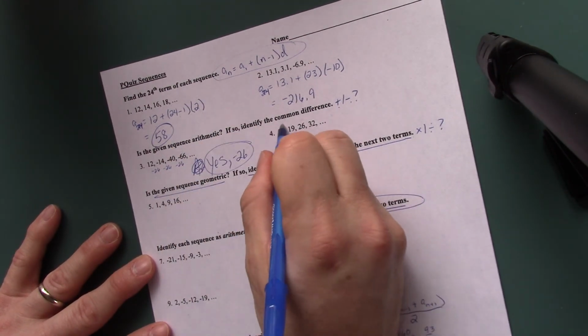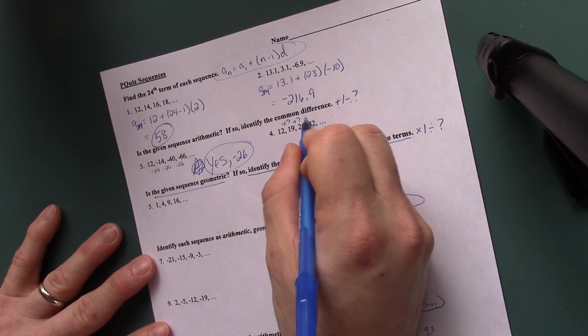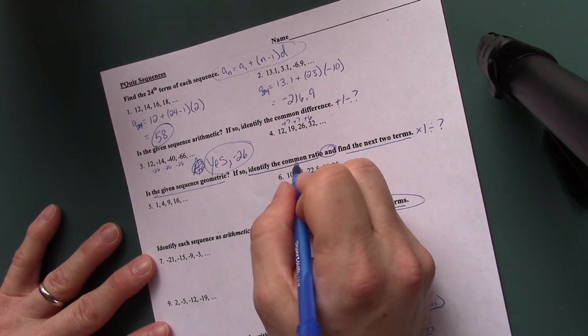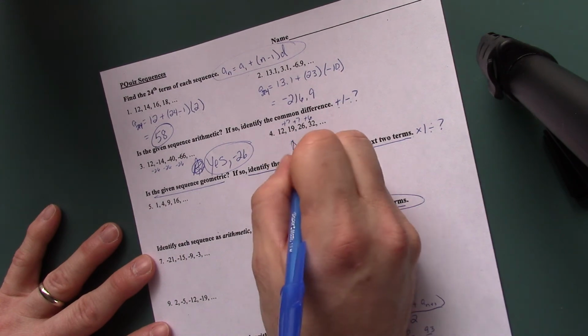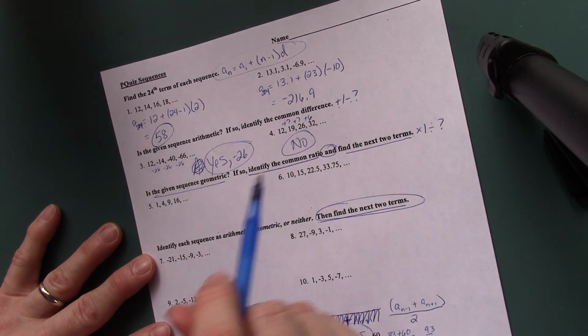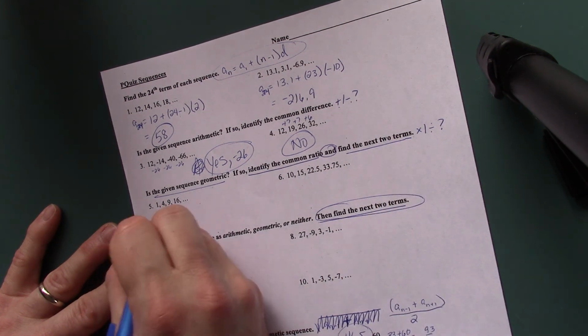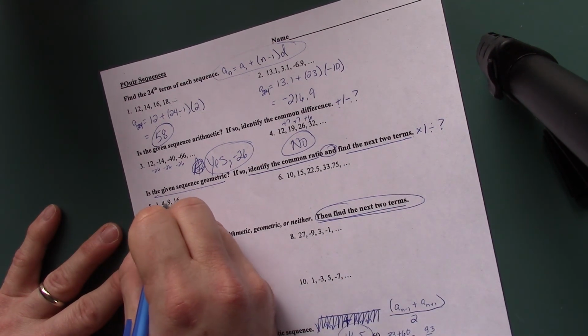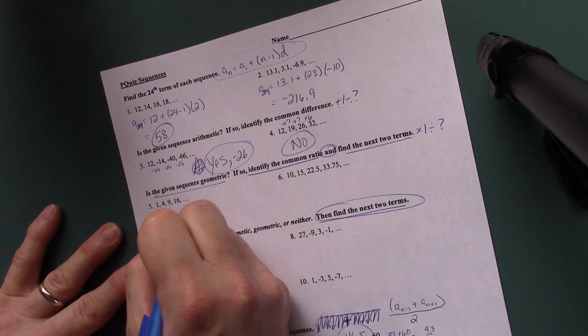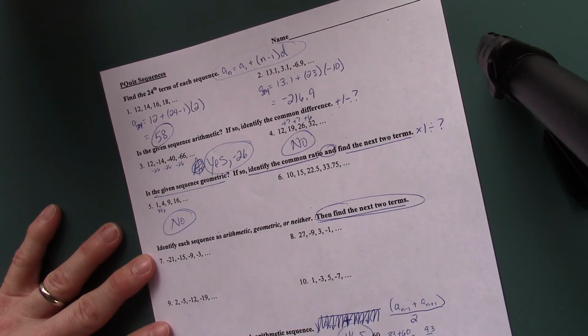Okay. This one is plus 7, plus 7, plus 6. Oh, that might get you. Be careful looking for that kind of stuff. This is clearly a no. Now it's asking, is it geometric, which again means is it times or divide. So this would be times 4, times 2 point something. Nope. If it's not going up or down by the same amount, we just say no.